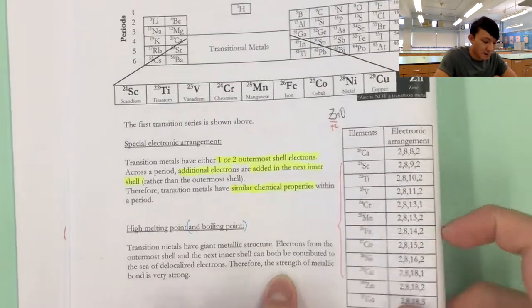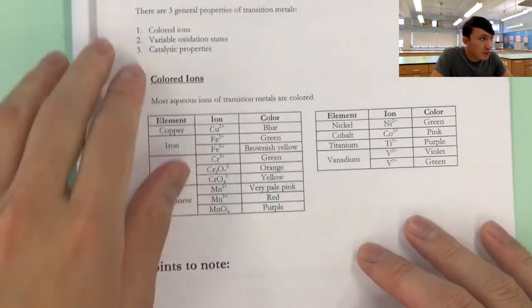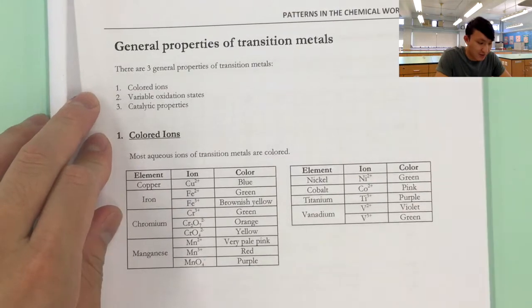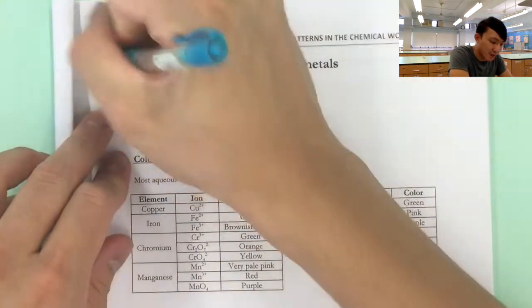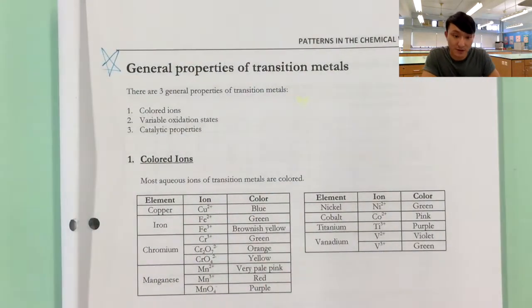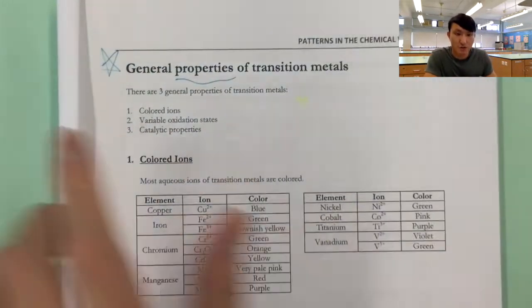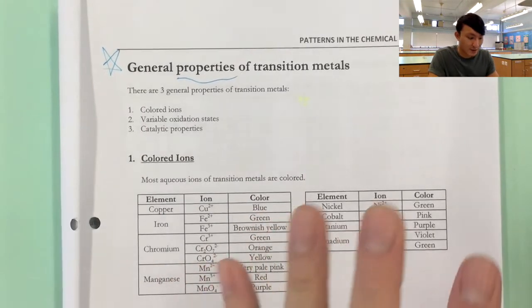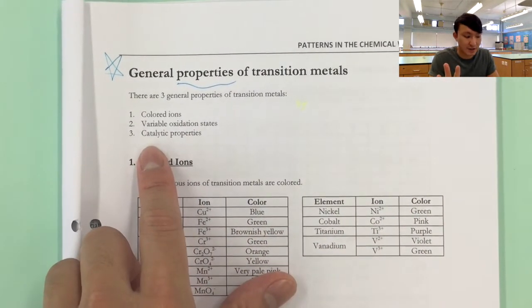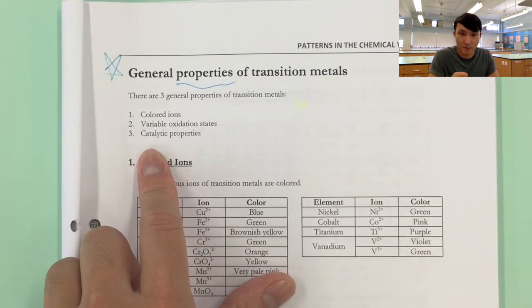Okay, now next page, page 13. This one is very important. I would say in the entire topic, the most important thing is the transition metals, especially their properties. So here you must be very, very familiar with them. Now there are 3 general properties for transition metals you need to bear in mind.